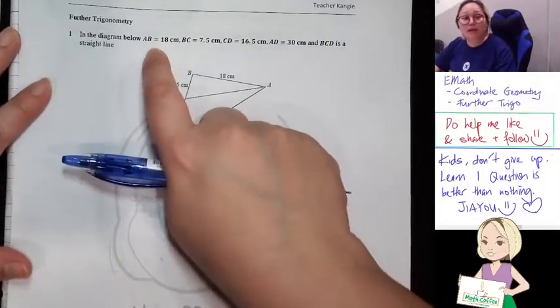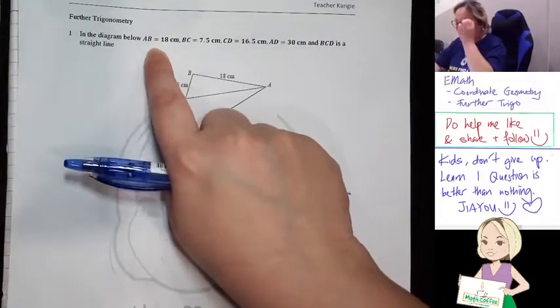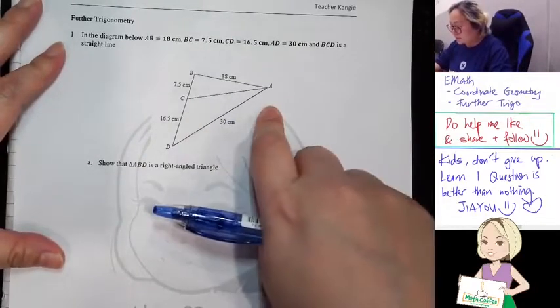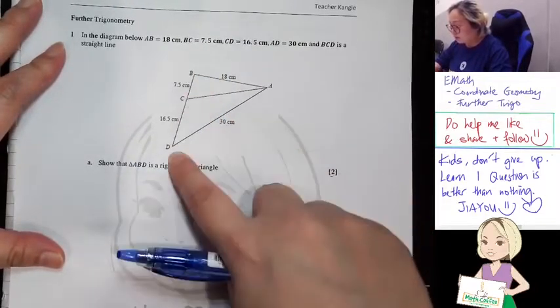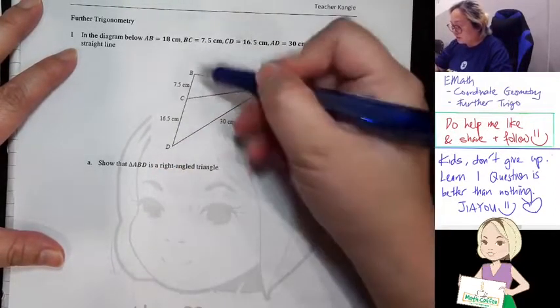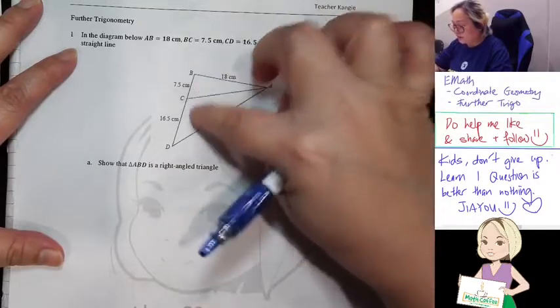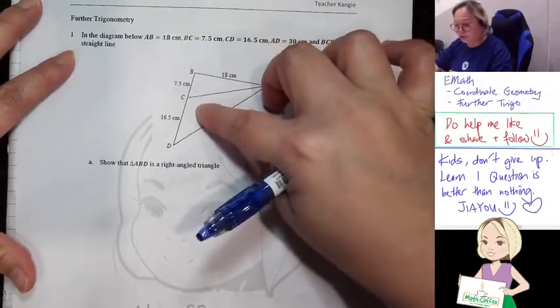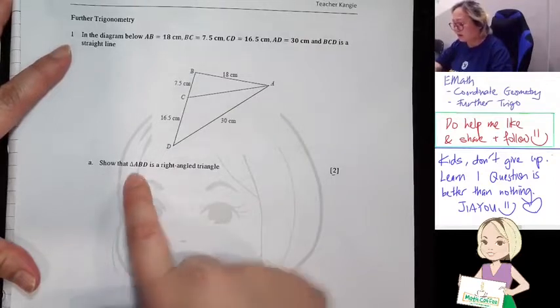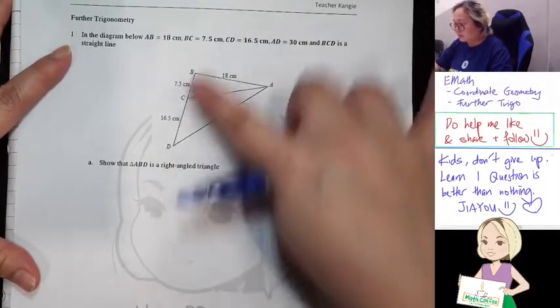Let's make sure that all the information is transferred. AB is 18, okay, acknowledge. BC, 7.5, acknowledge. 16.5, 30. And they tell us that BCD is a straight line. So BCD straight line is just trying to tell you that these two angles add up together to be 180, that's all. Okay, acknowledge. Now they ask you to show that triangle ABD is a right angle triangle.